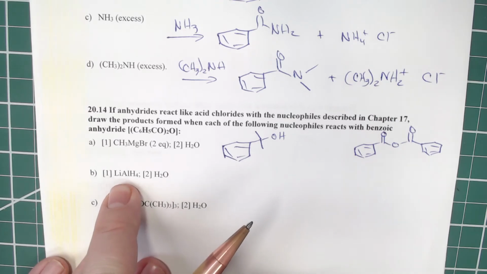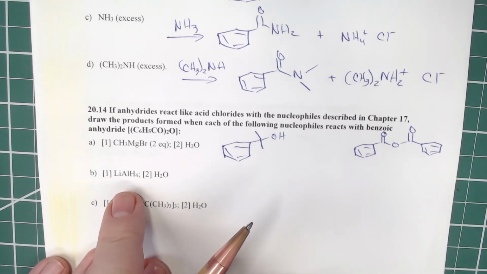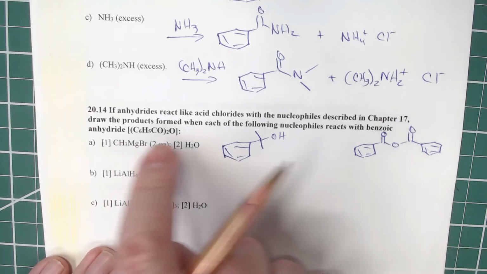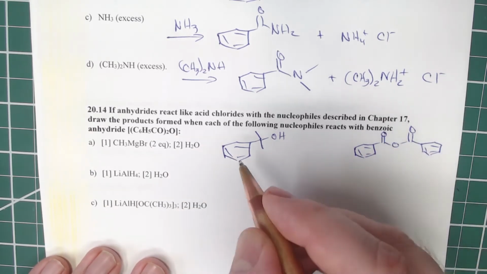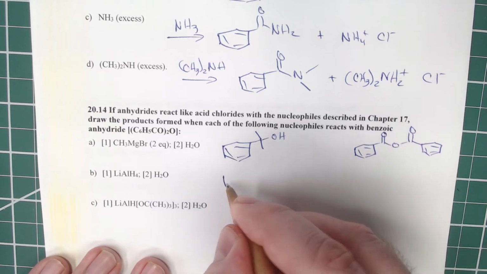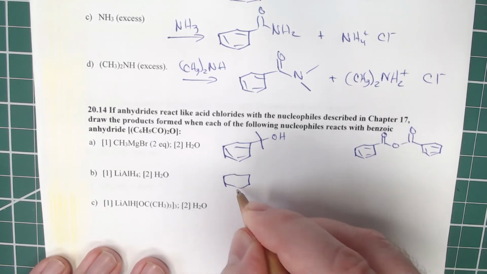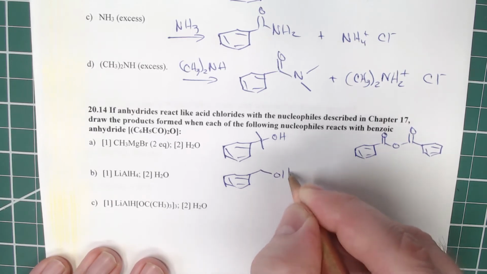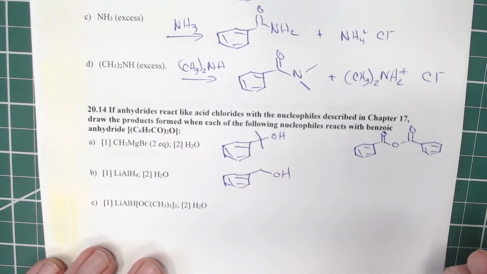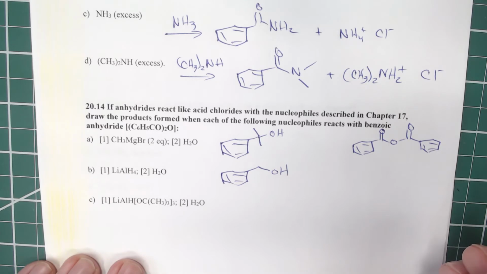With lithium aluminum hydride, it will definitely convert our anhydride into an alcohol. So lithium aluminum hydride is such a potent reducing agent. It goes all the way down to the primary alcohol.